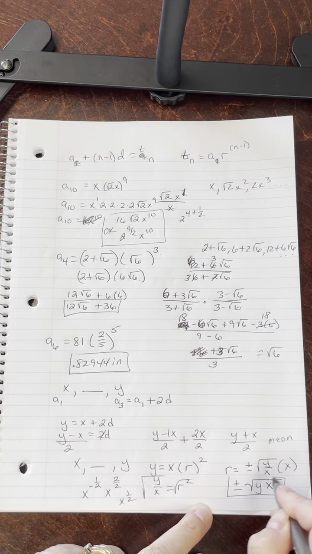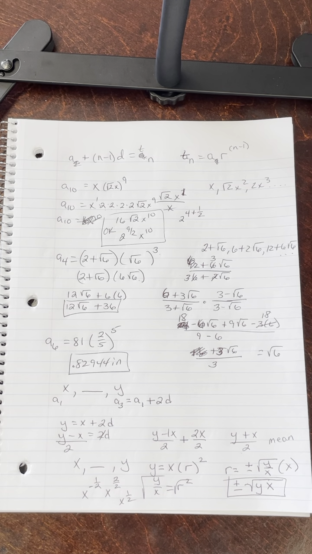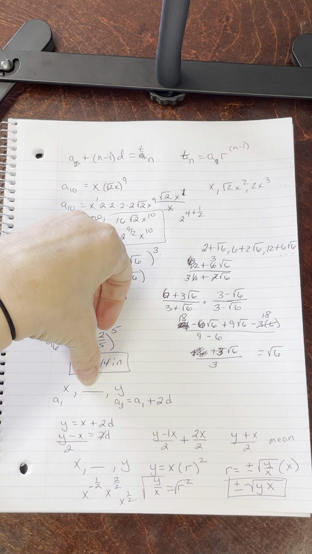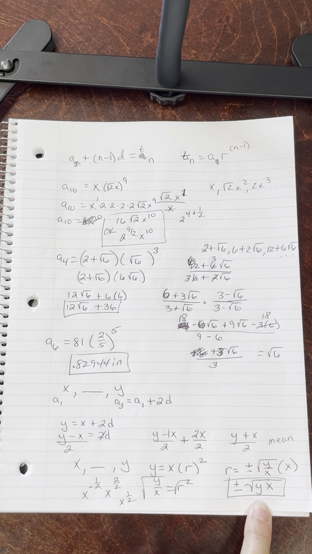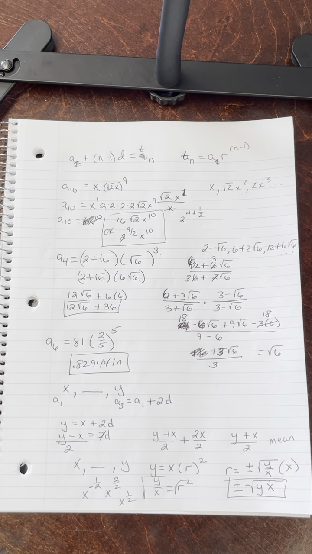So this is the formula for the geometric mean, or average, and I would just memorize that as both positive and negative square root of x times y, and that's what they're wanting you to do.